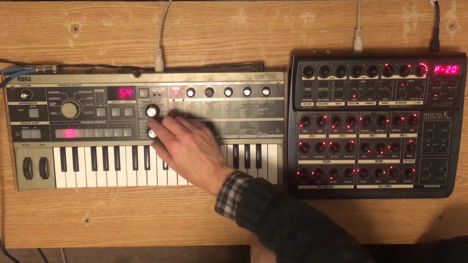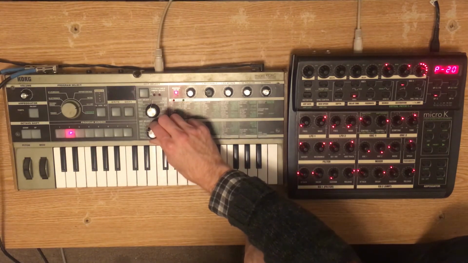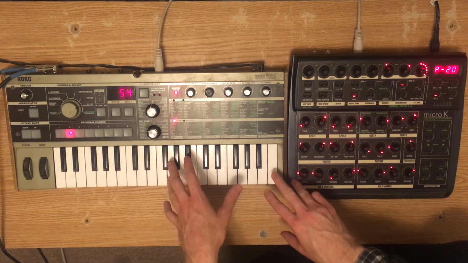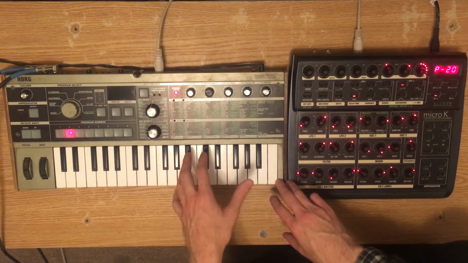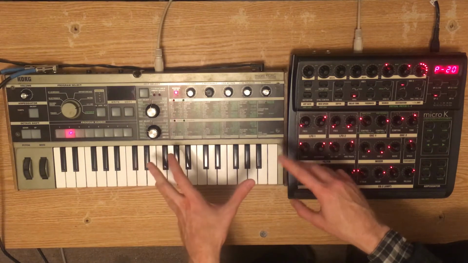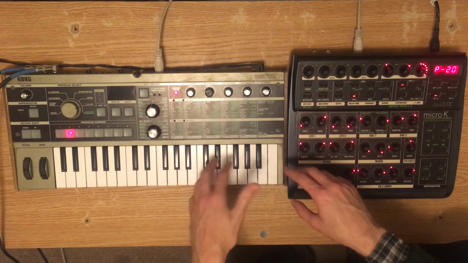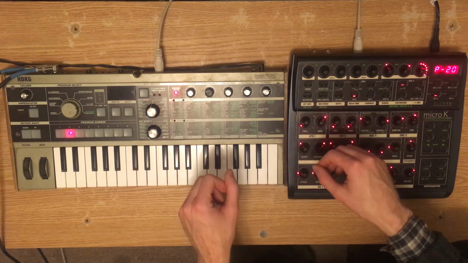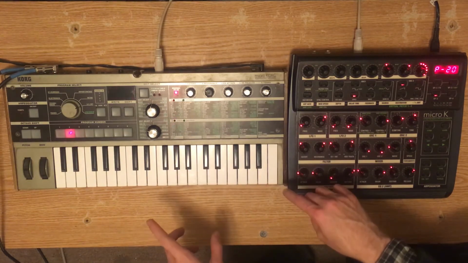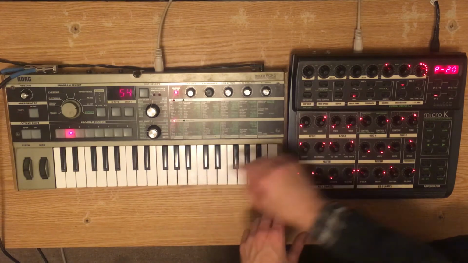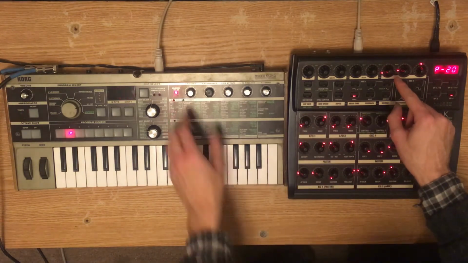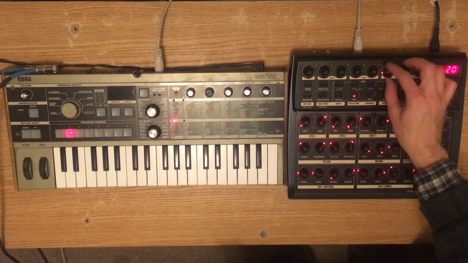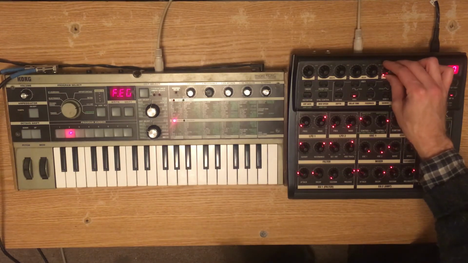So that's why we're going to come over to patch 4. And this was a little something I wanted to attempt to do, sort of give it a echo or delay type sound without actually using the delay. So we're going to come to patch 4, and we're going to set our source to be the modulation wheel.